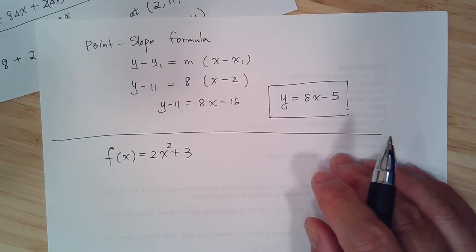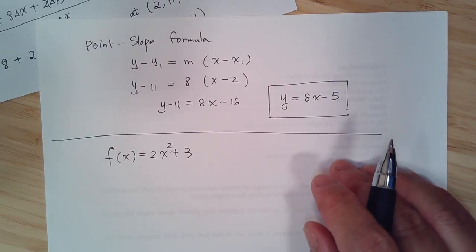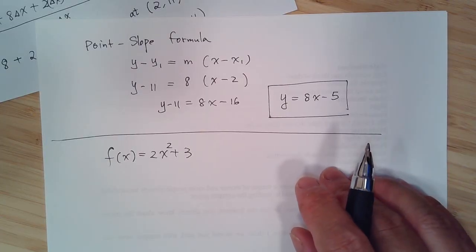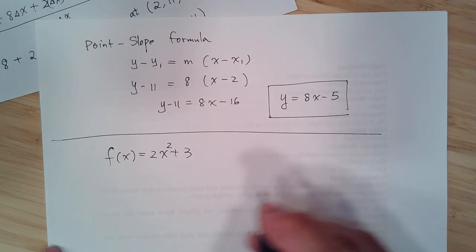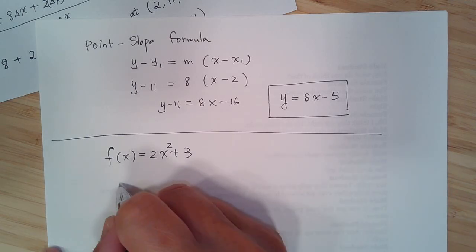I just ask you, can you find the slope of the tangent line of a function? I didn't tell you which x value, I didn't tell you what c is. So you get something like this.